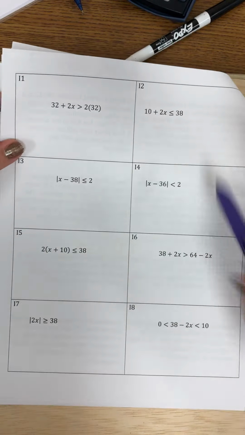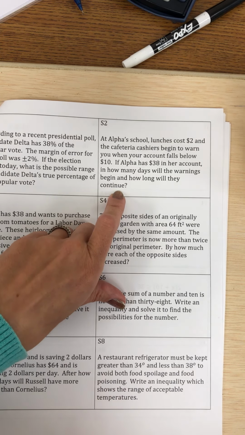Story 2. At Alpha's school, lunches cost $2. And the cafeteria cashiers begin to warn you when your account falls below $10. If Alpha has $38 in her account, how many days will the warnings begin? And how long will the warnings continue? Now, I know we're not supposed to assume, but we're assuming that once she reaches $0 in her account, the warnings will stop because she won't be able to buy anything more. So that's kind of what we're assuming with this one.